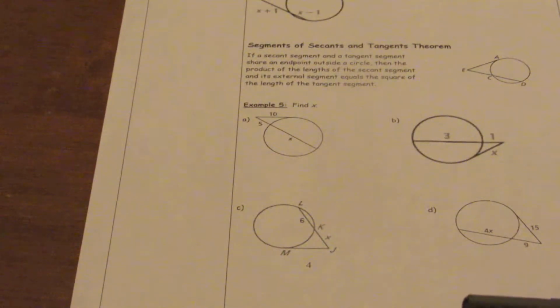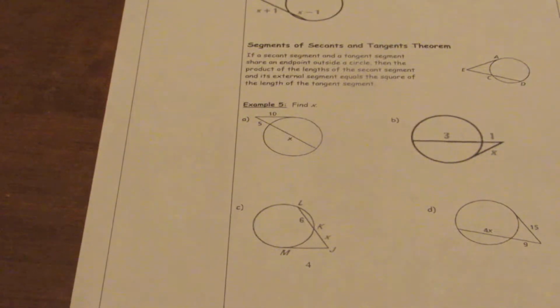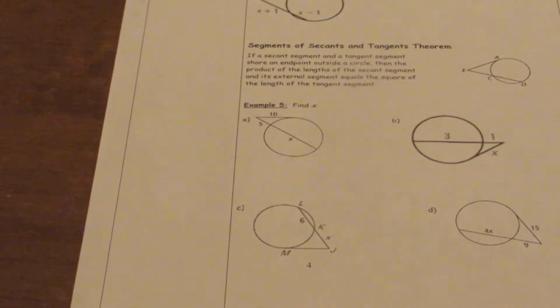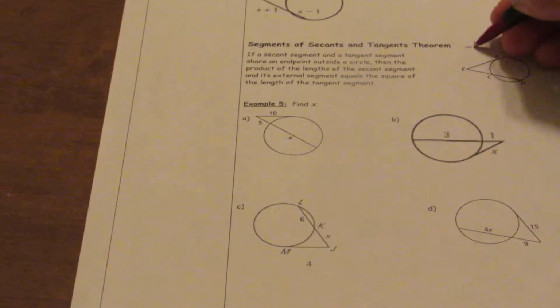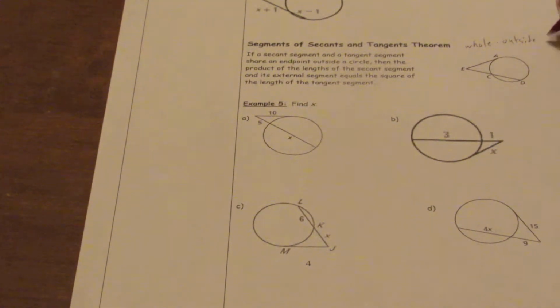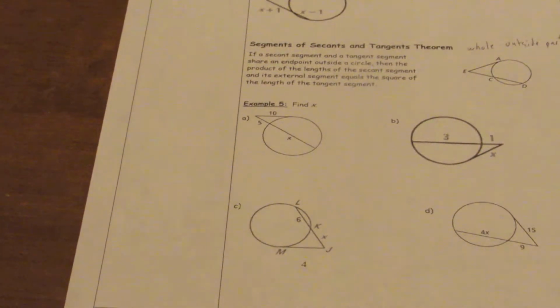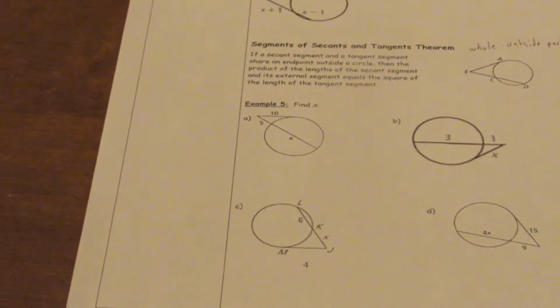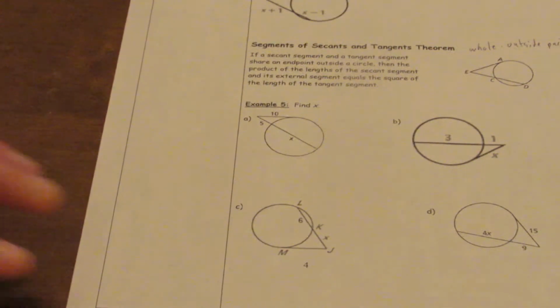And look at our different relationships here. So I'll read through this in a second. I still think of this as whole times outside part. The difference is with your tangent line, the whole and the outside part is the same thing. So they read it as a different theorem.